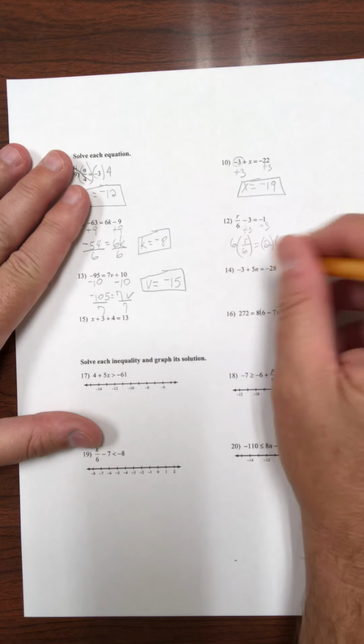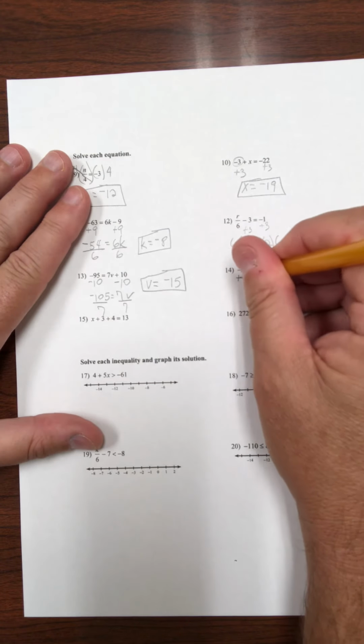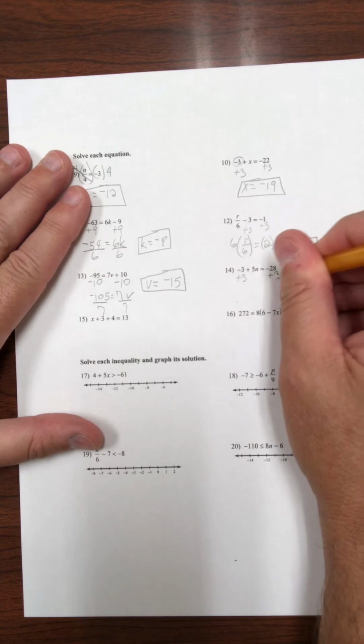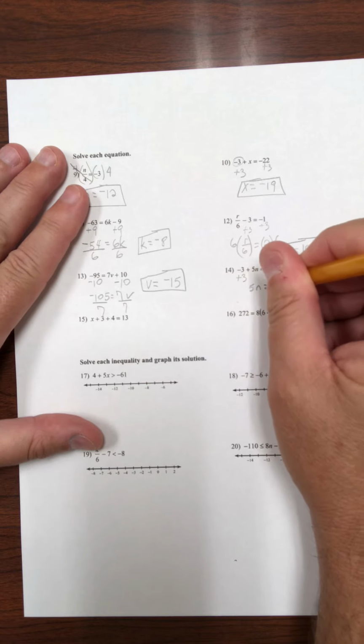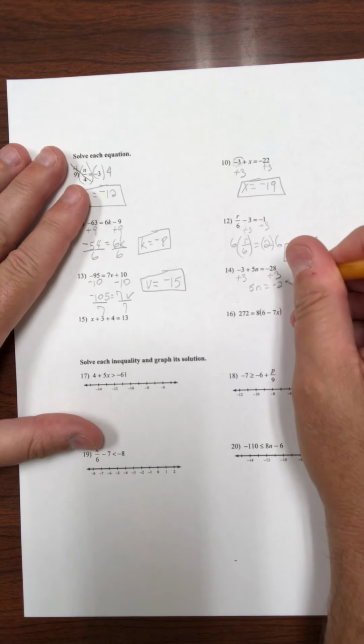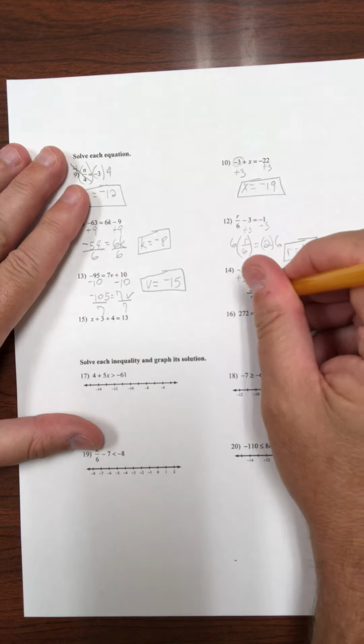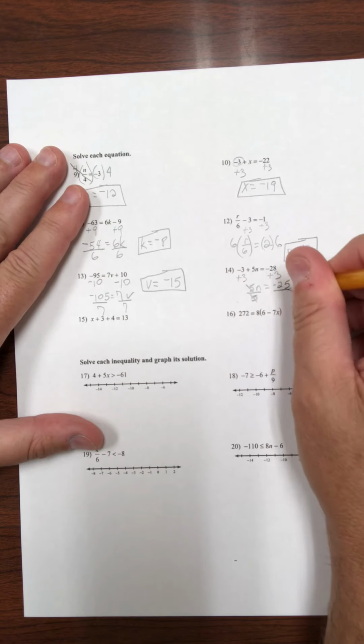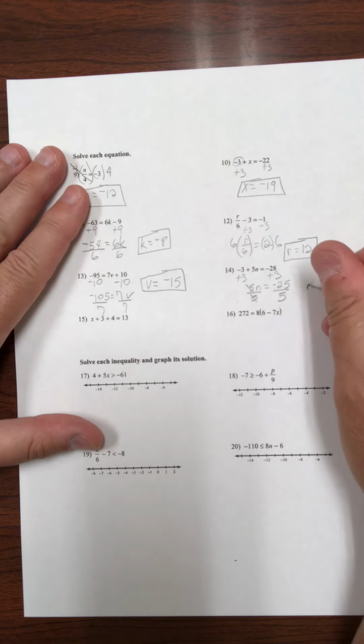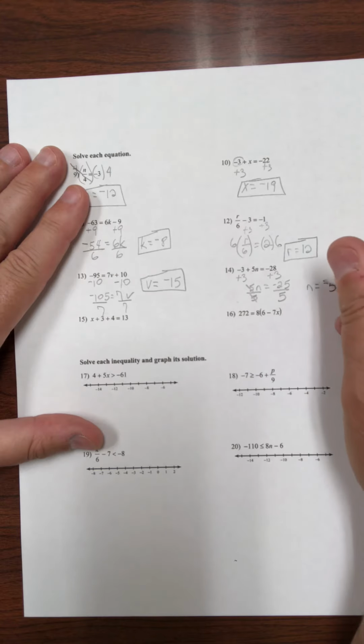14, step 1, no distribution to do. So I'm just going to go straight to moving the constant. That gives me negative 25. Divide by the coefficient. That gives me n equals negative 5.